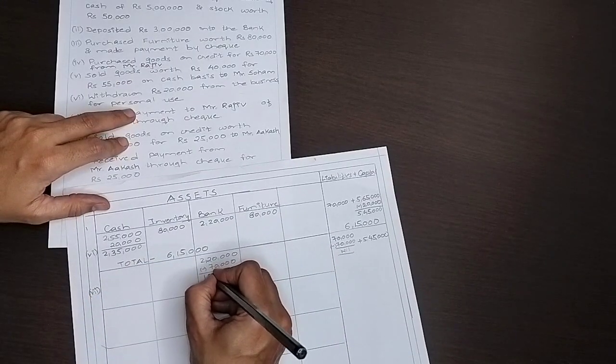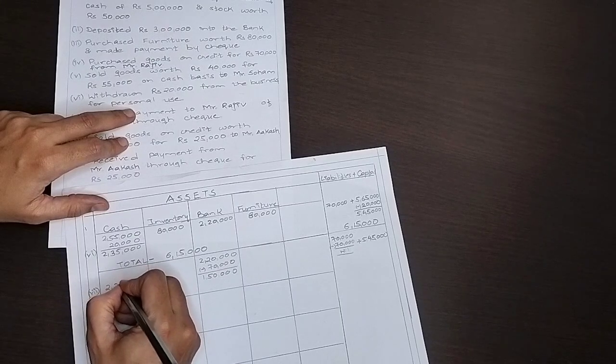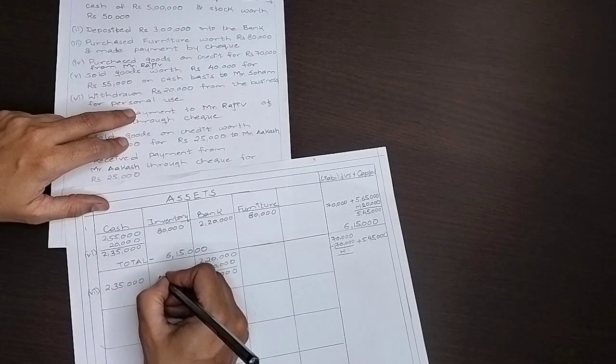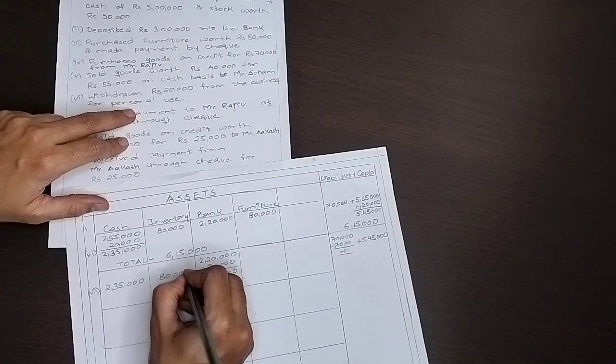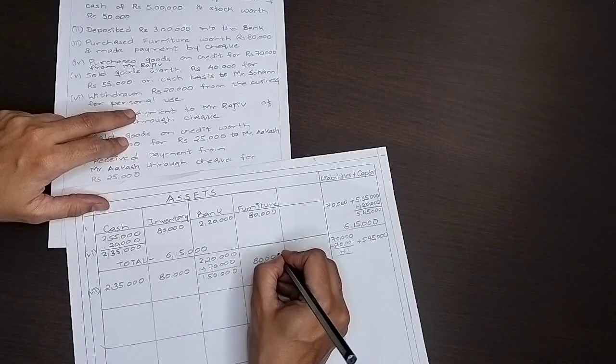Here it will be 1,50,000. Cash 235. Inventory 80,000. And furniture 80,000.